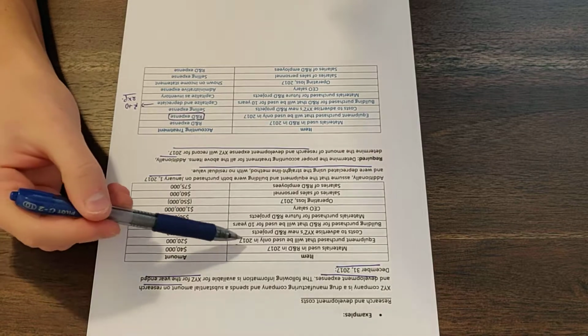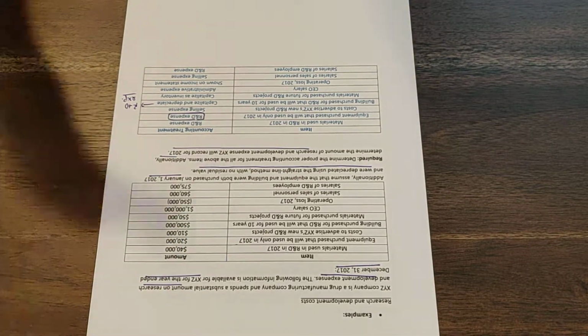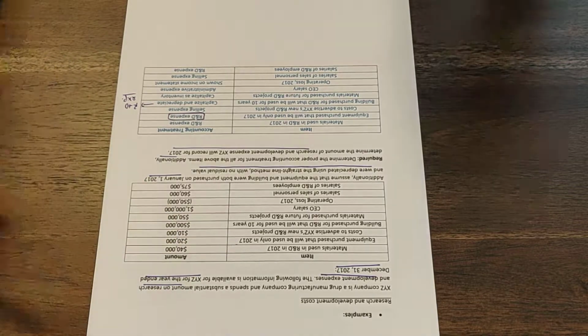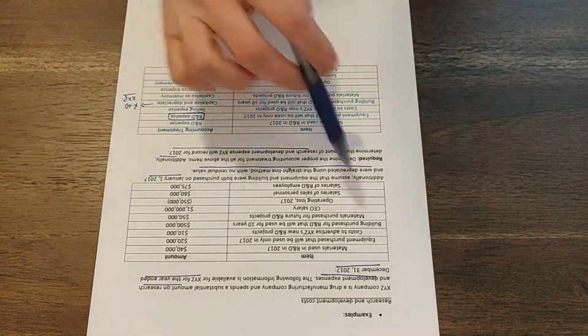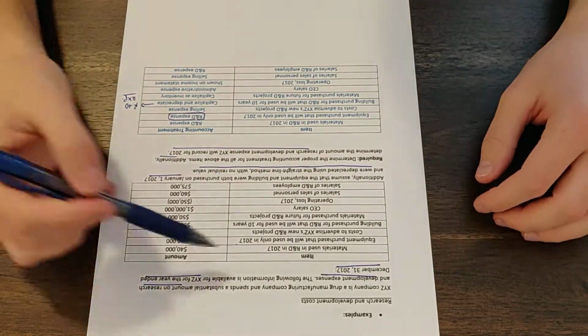So for something like materials used in 2017, well, it has no alternative future use. We used it this year, no future use. Same thing with the equipment, right? No future use. However, the building has a future use. The materials purchased for next year have a future use. So we'll capitalize those, okay?